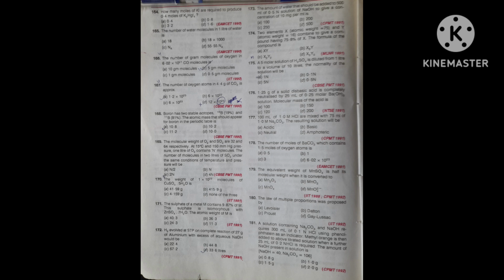Then in 1000 ml, 4 gram is present. In 250 ml, 1/4 will be there, 4 by 4, that is 1 gram. Correct?